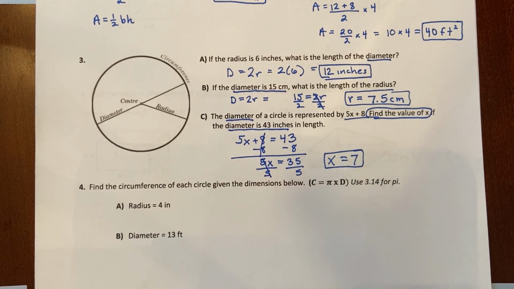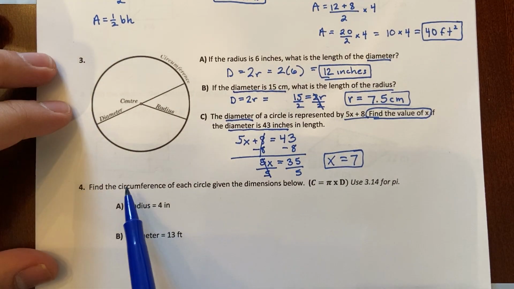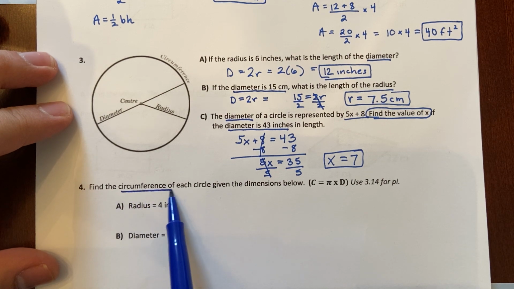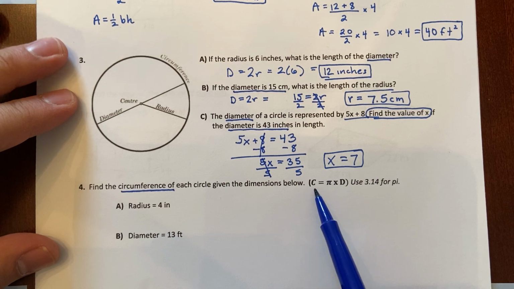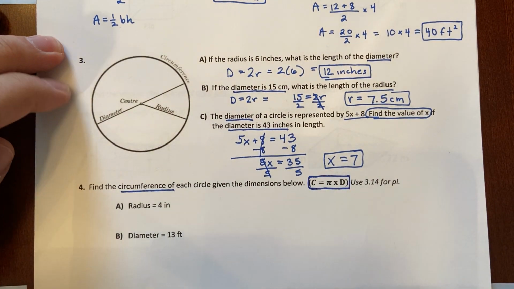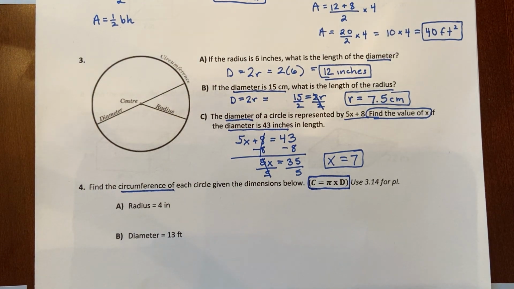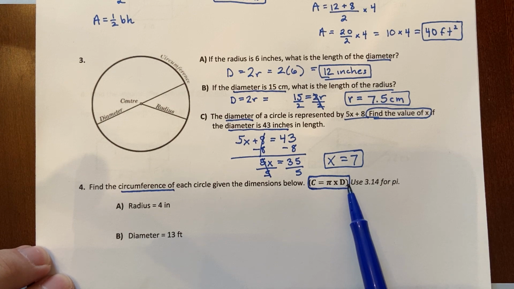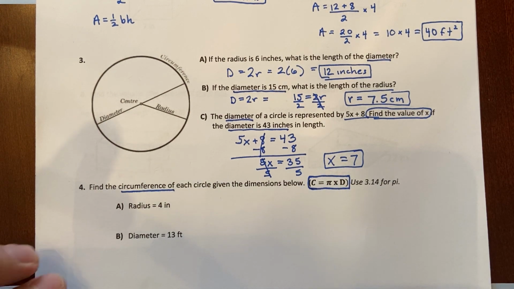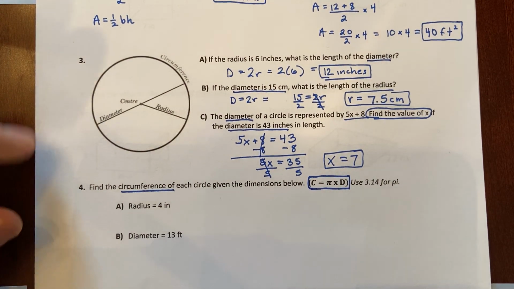Another topic that we learned on circles is finding the circumference, the distance around the circle. And we learned that the equation for circumference is pi times diameter. I still remember when I was in middle school, my teacher said, to help remember this, cherry pies are delicious. C pi d. I don't know. If that helps you, feel free to use it.